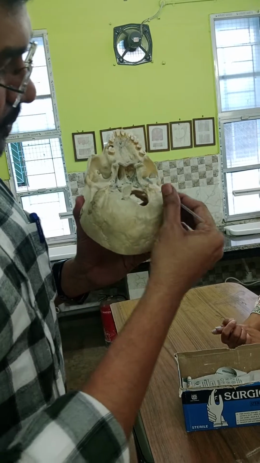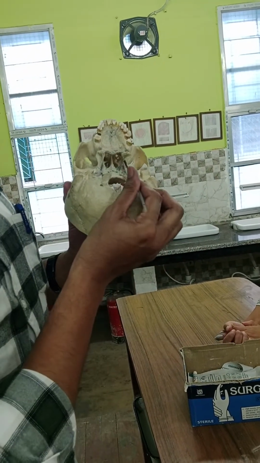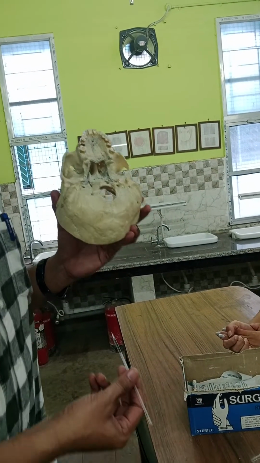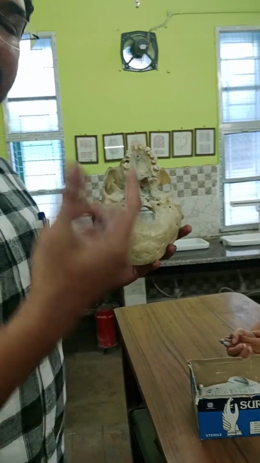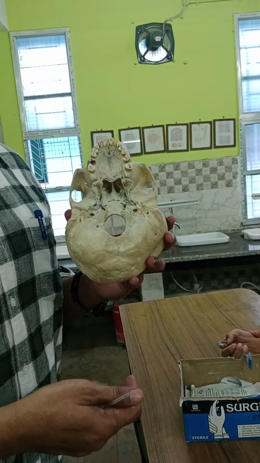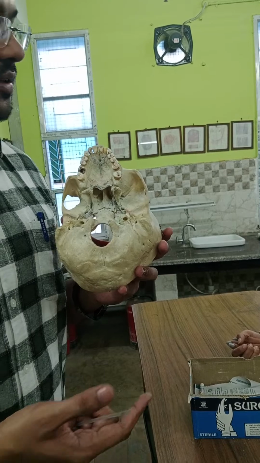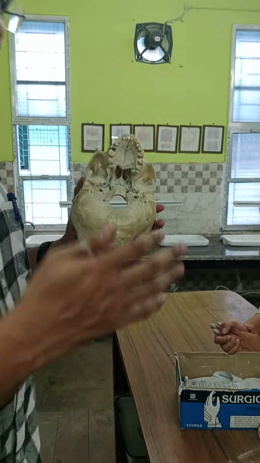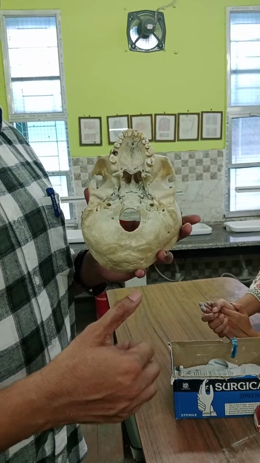Below that, the lower part of the posterior border of the medial pterygoid plate gives rise to a fascia. Which fascia is that? Pharyngobasilar fascia. There are two fascia in the pharynx: pharyngobasilar fascia and buccopharyngeal fascia. Which one is anterior and which one is posterior? Buccopharyngeal fascia is anterior. No, it's opposite.